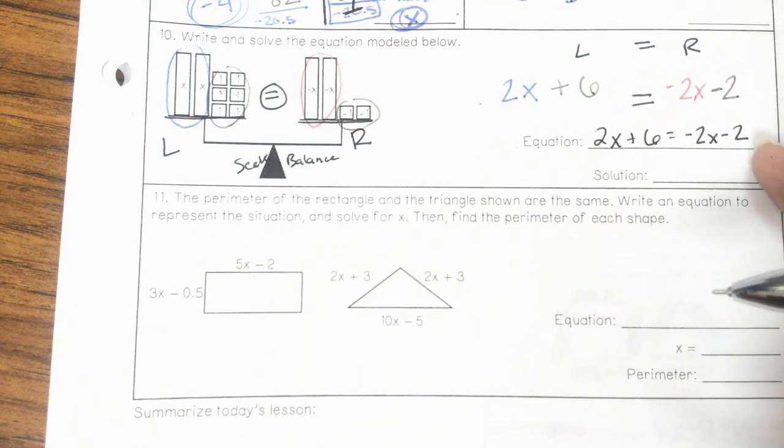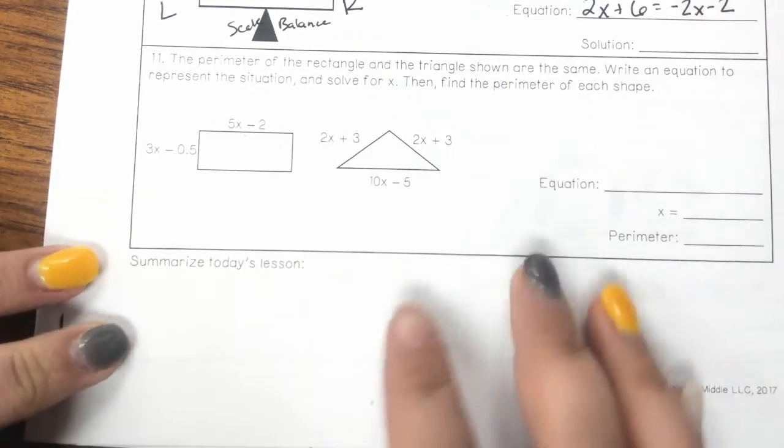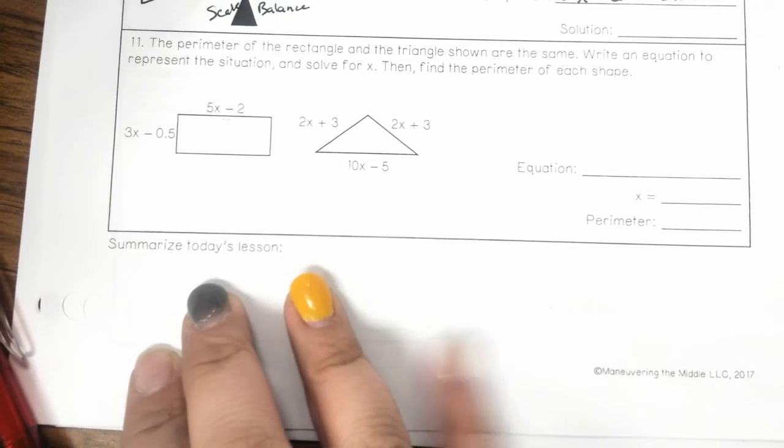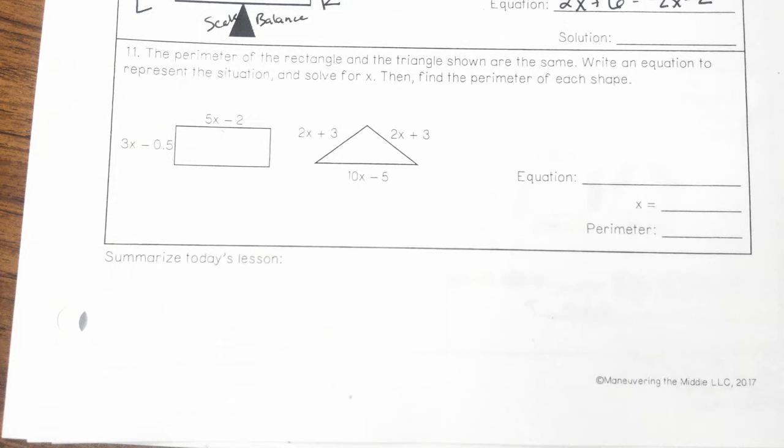This is an equation that you guys know how to solve. I'll have you guys probably solve that during class on your own. Looking at number 11. This says the perimeter of a rectangle and the triangle shown are the same. We want to write an equation to represent the situation and solve for x. Then find the perimeter of each shape.